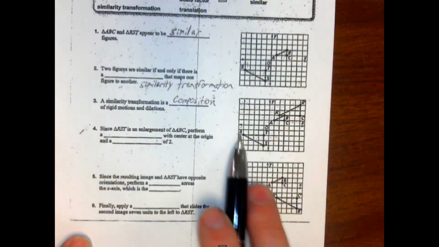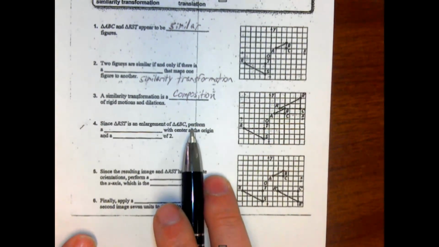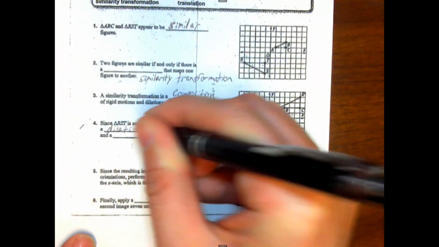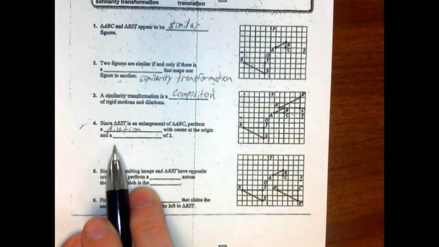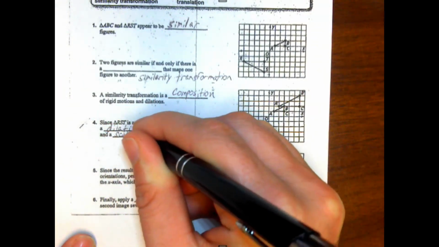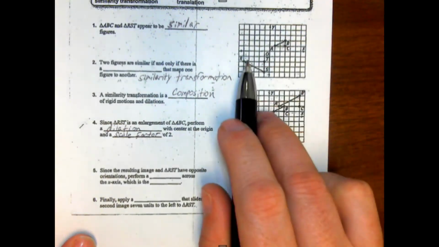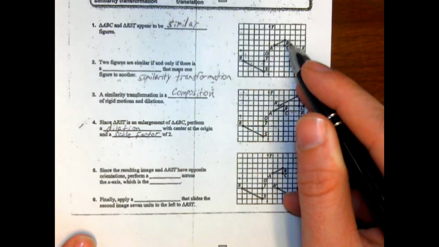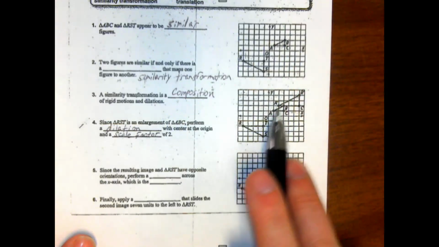So back over here, since triangle RST is an enlargement of triangle ABC, so this is bigger than this, we're going to start by first performing a dilation, or a size change, with a center at the origin and a scale factor of 2. So meaning triangle RST is going to be twice as big as ABC. And we can see the corresponding sides. This is 2, this is 4, this is 1, this is 2. So this is twice as big as this is. So we go ahead and do a dilation. We make it twice as big.